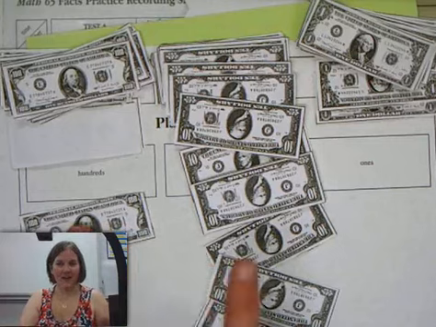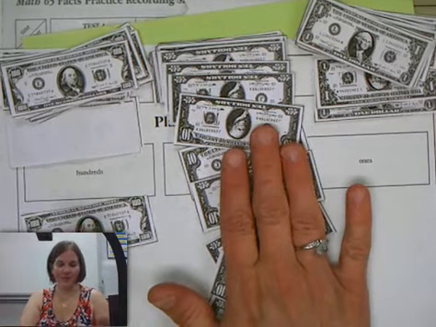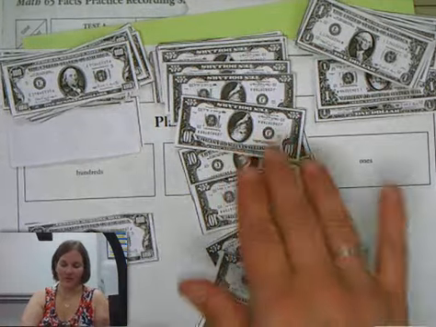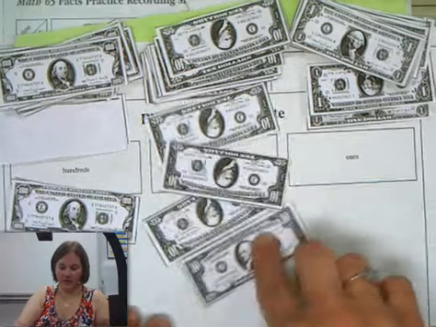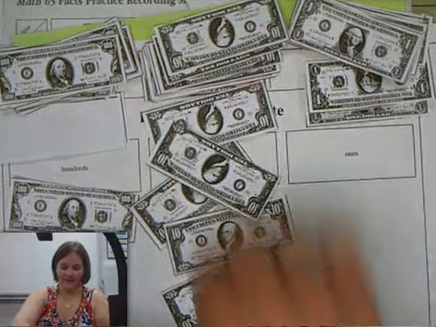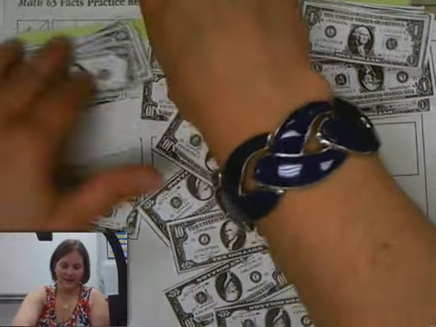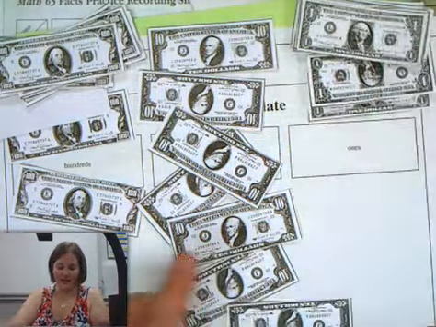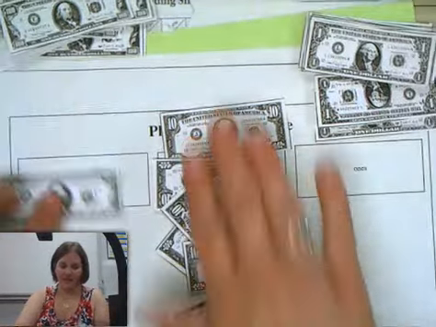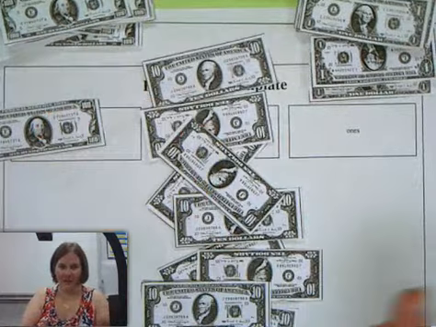All right, if you thought it took 10 $10 bills to equal one $100 bill, then you're correct. So 1, 2, 3, 4, 5, 6, 7, 8, 9, 10. And we can count by tens quickly to see that that's the same amount. So here we have 10 $10 bills. Look how messy.